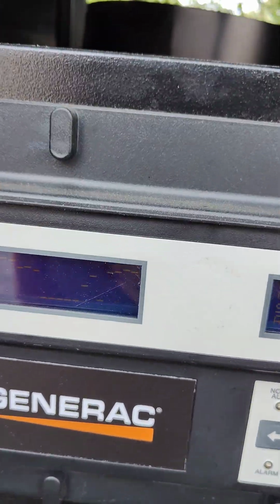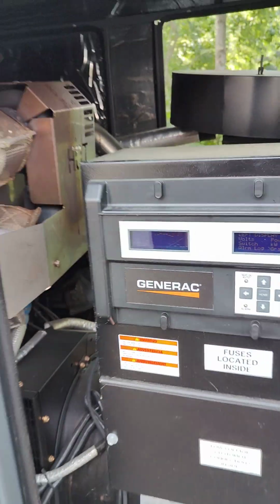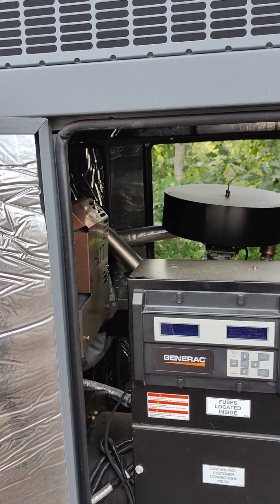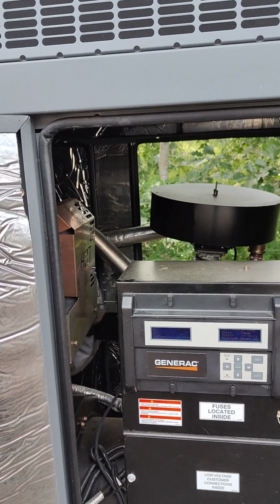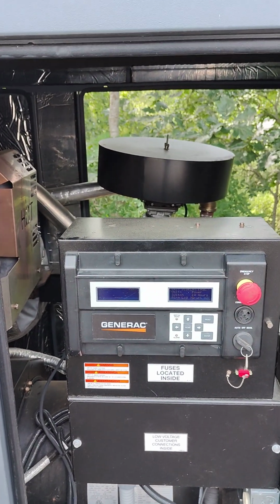So always look, make sure your O2 is going rich lean. That proves you got a good clear vacuum line going to the air fuel solenoid. It proves that you got a good fuel supply. It proves a lot of things on the fuel system.